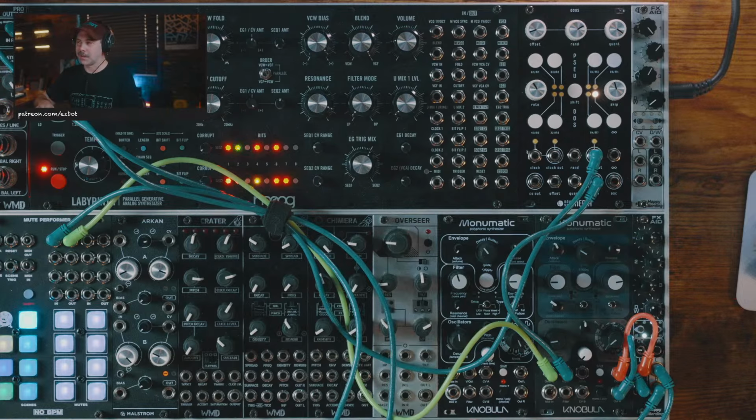Turning up some delay in my mixer, which you can't see, sadly. Yeah, Allotrope by JK.